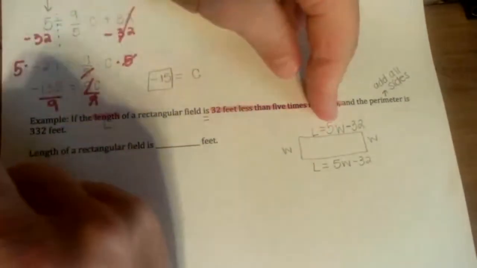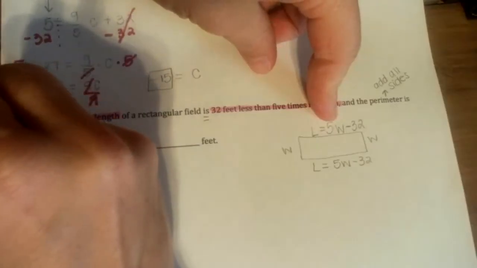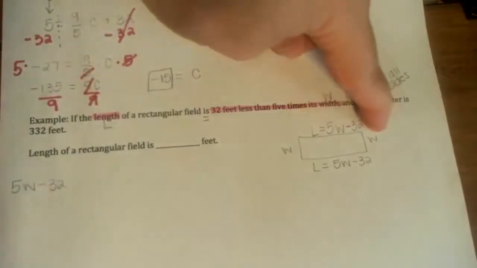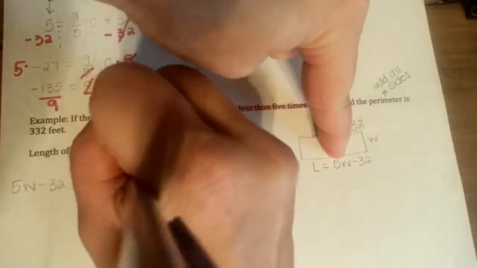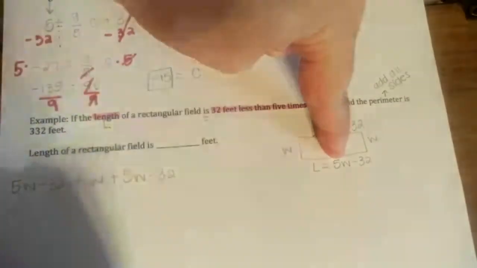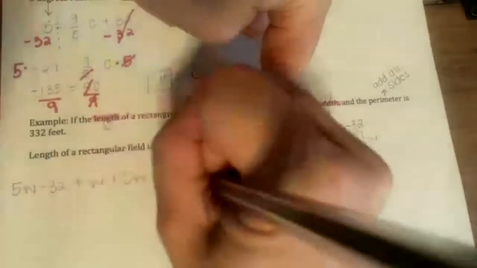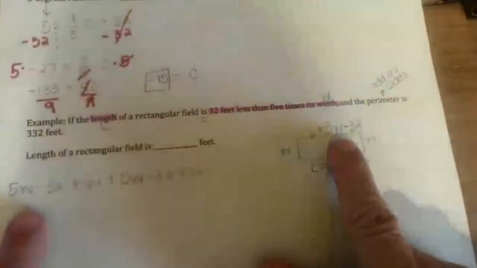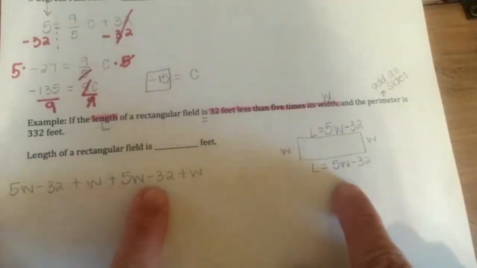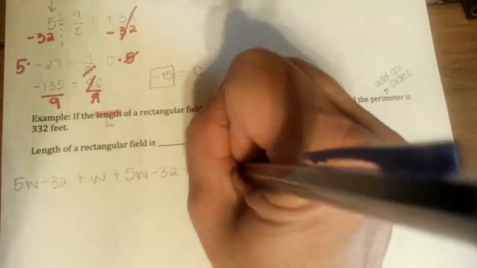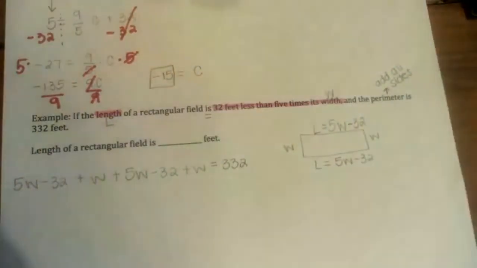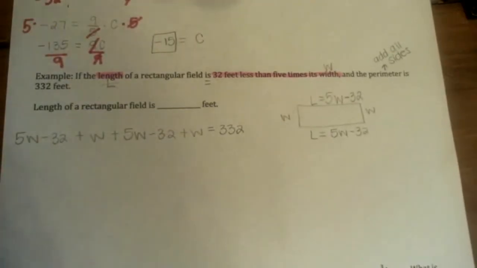So this first side, which is 5W minus 32, plus our width, so plus W, plus this other 5W minus 32, and then last but not least, plus this other width. So 5W minus 32 plus a width plus 5W minus 32 plus a width. Adding up all the sides will equal 332. All right, so boom, we have our equation. So for this equation, let's combine some like terms.